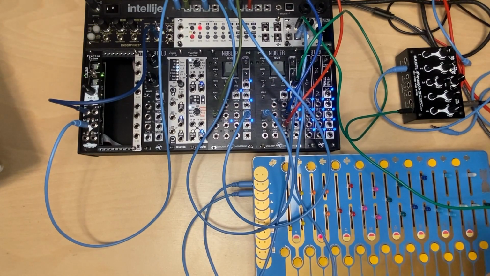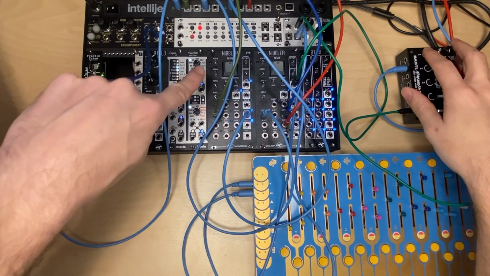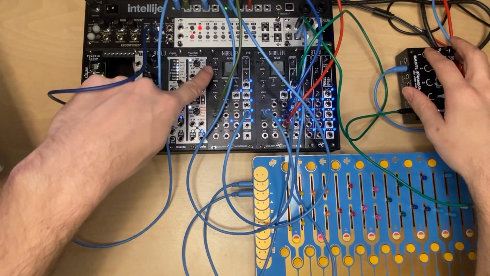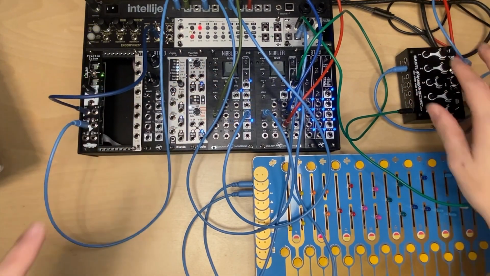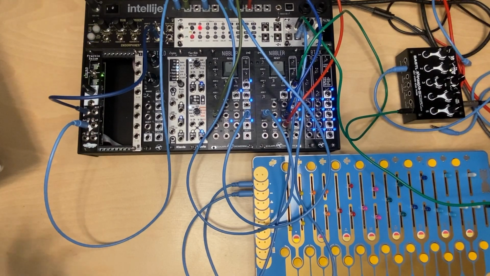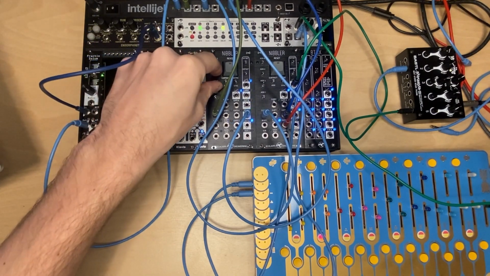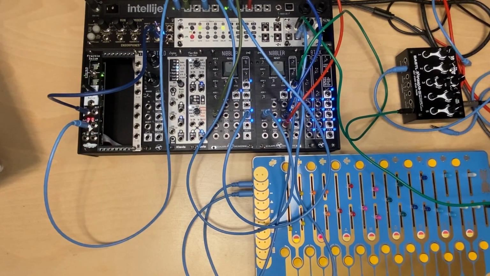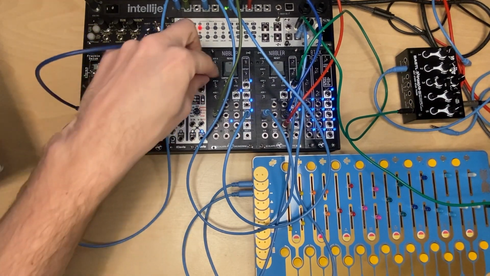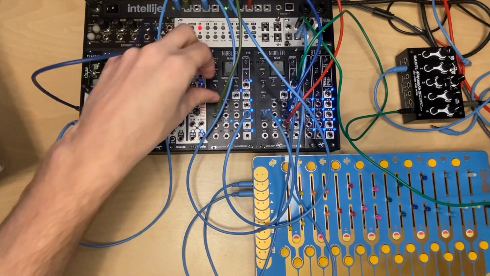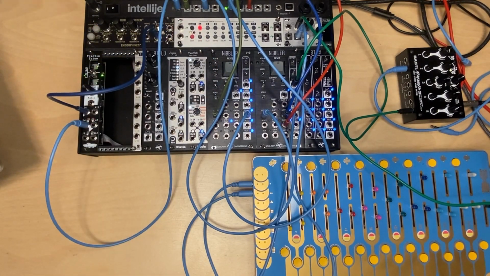So I'm just going to unmute this real quick so we can see that when this is set to 4, this one's high, we hear the son clave pattern. And when this is set to 2, we hear the rumba clave pattern. And when this is set to 5, we hear the bossa nova clave pattern.